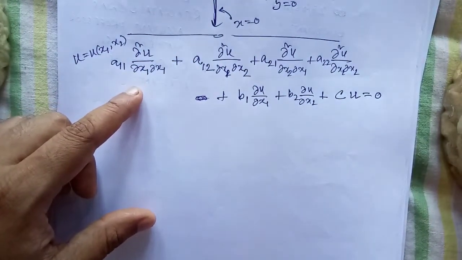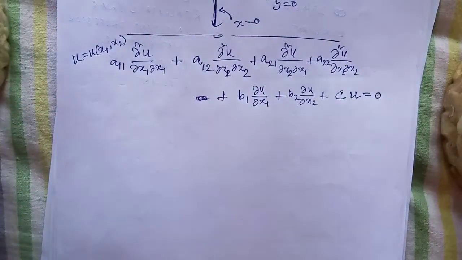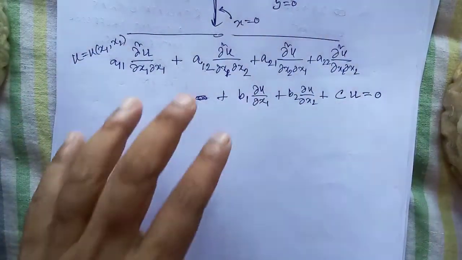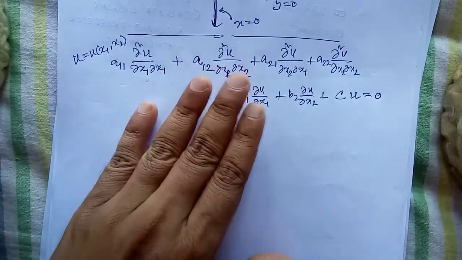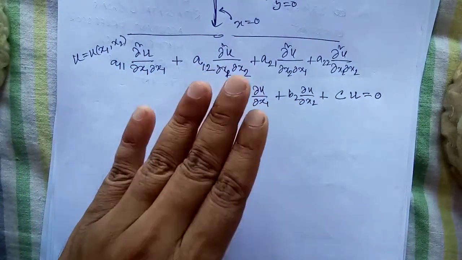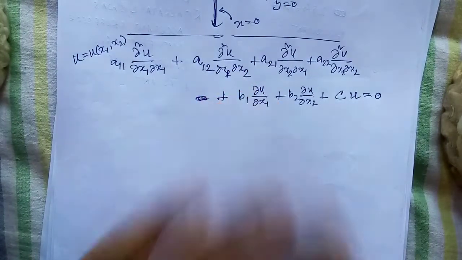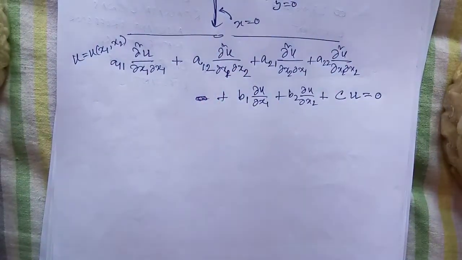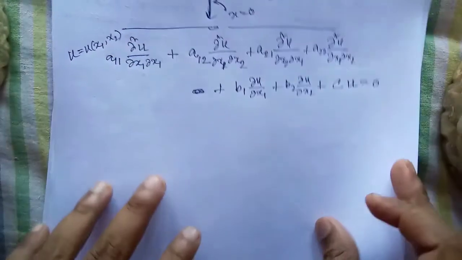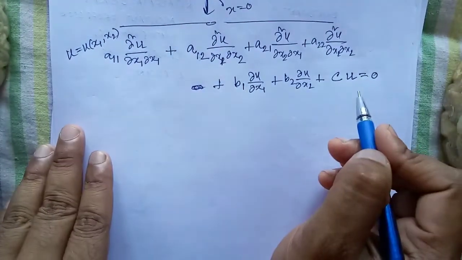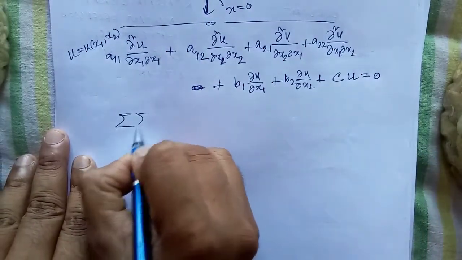Now when the number of independent variables is larger than 2, say 3, then you have to take terms like 1 1, 1 2, 1 3, then 2 1, 2 2, 2 3, then 3 1, 3 2, 3 3, like that. Whenever there are more variables, we are not writing all those terms, not making it cumbersome, we are writing this as a summation.